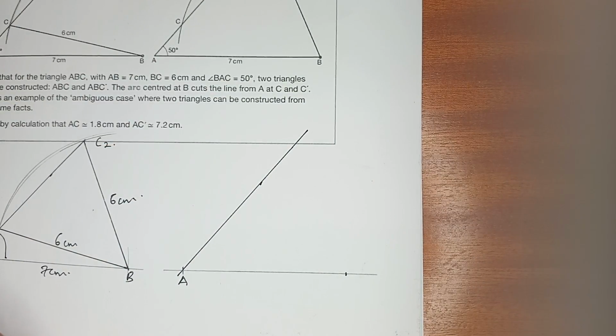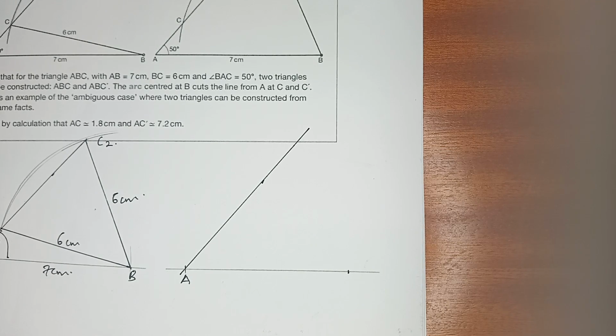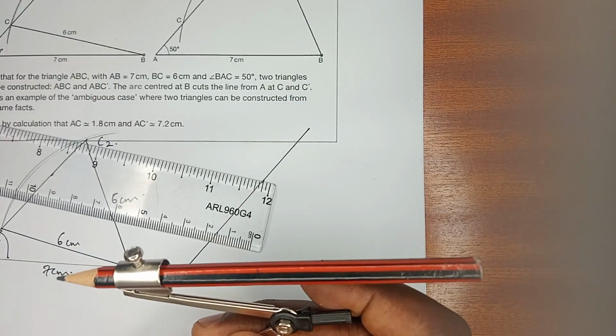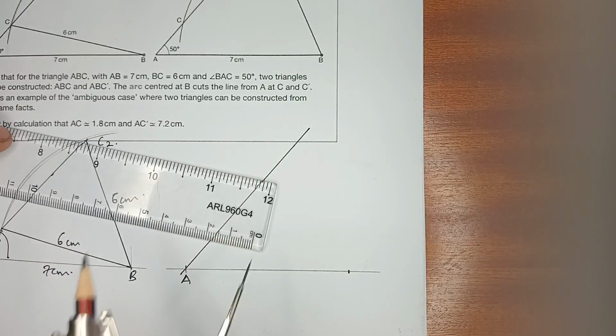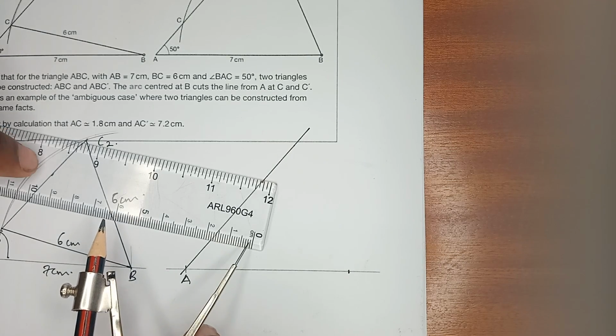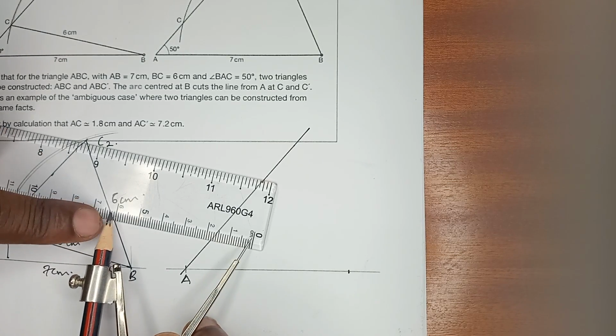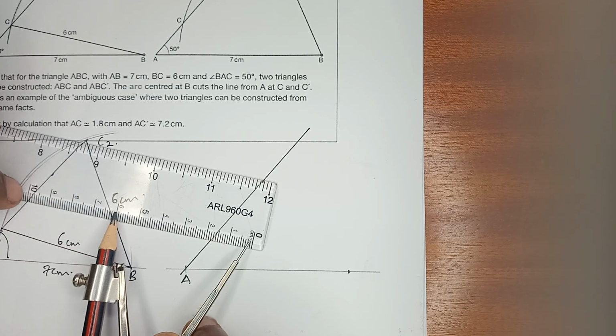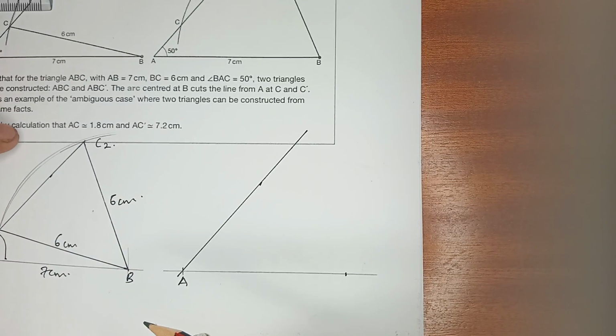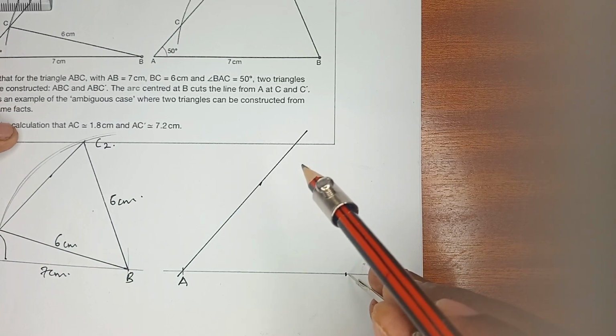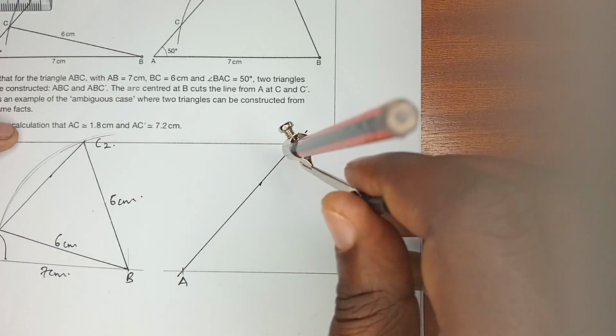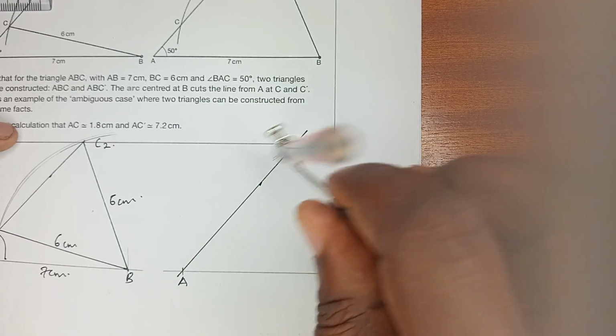And if we now have the length of 6 centimeters, we believe this is 6 centimeters. Let us confirm about that. Yes, that is 6 centimeters. If we have it here, we can have that arc.